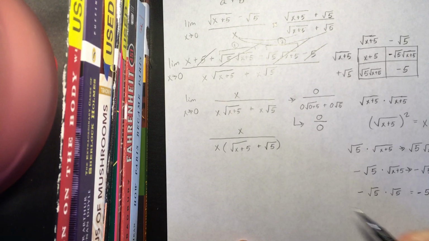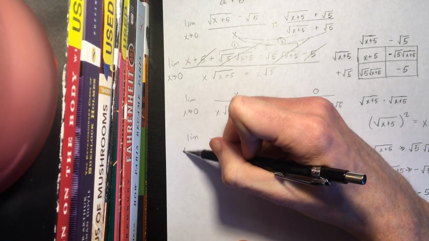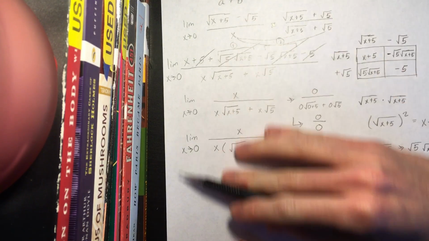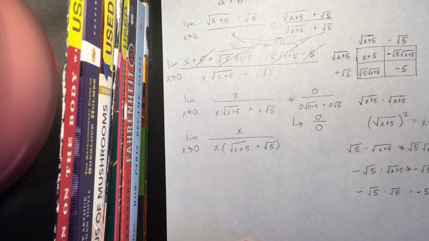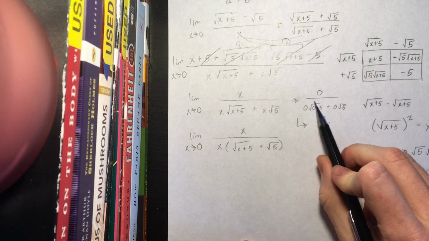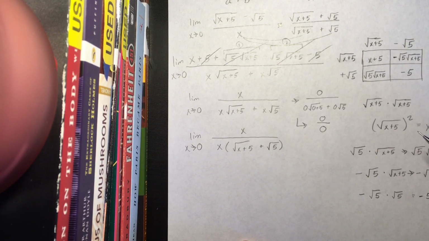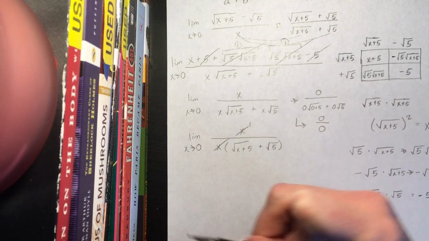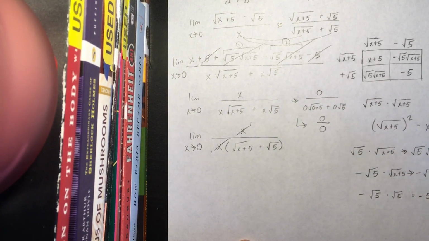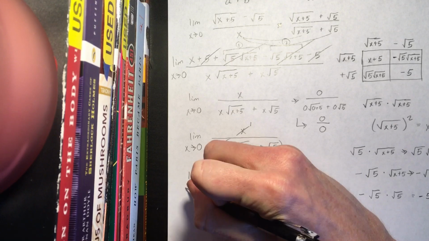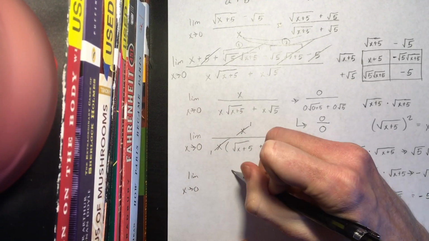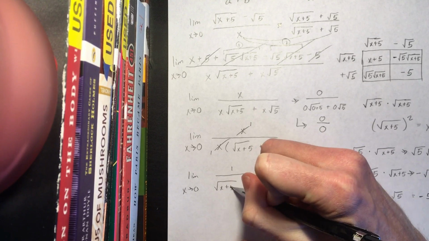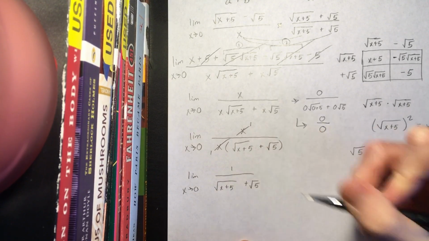Okay, and now what we can do, don't forget your limit. This is important. This is sort of like a math rule. You've got to carry it down with you all the way until you plug in the value. Okay, that's why I didn't write it over here, because I plugged in the value. So now what we have is the x's cancel out. They become 1, right? And what we're left with is limit as x approaches 0 of 1 over square root x plus 5 plus square root 5, okay?